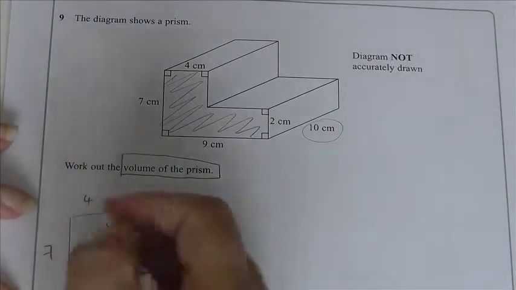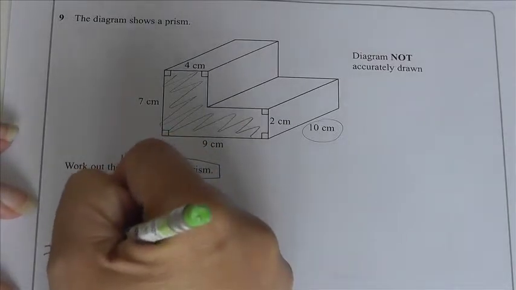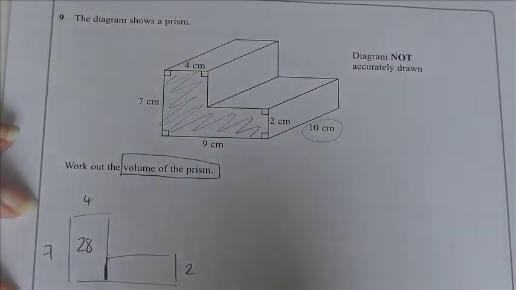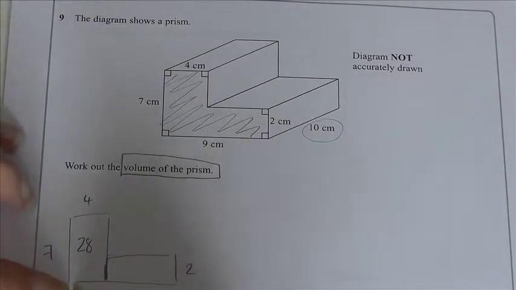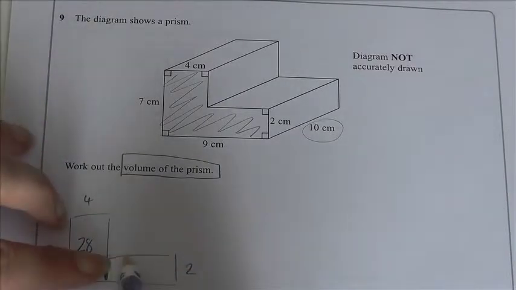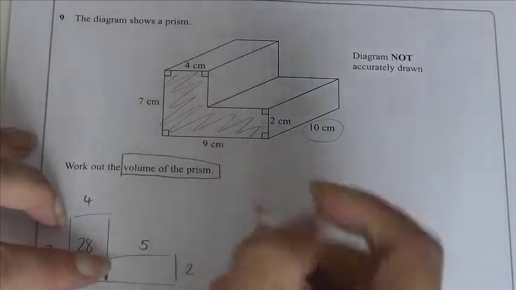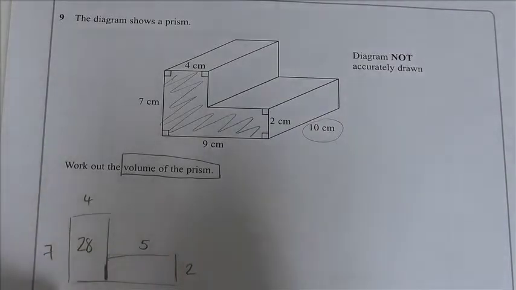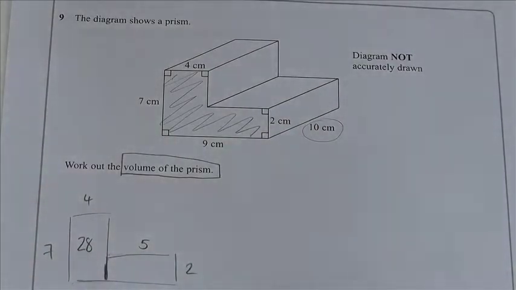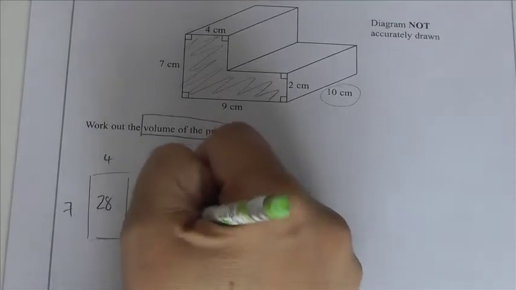That means that this rectangle is going to be the result of 4 times 7, which is 28. And this one isn't 2 times 9 because I'm only multiplying this part of it. I've already used that 4. So if that was 4, this bit here must be 5 so that the length adds up in total to 9. So 2 times 5 is 10.